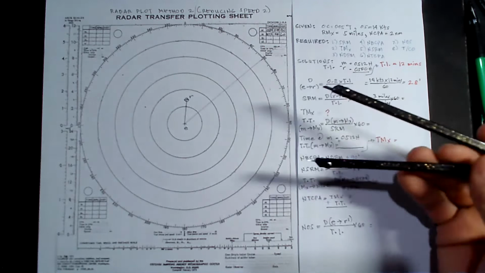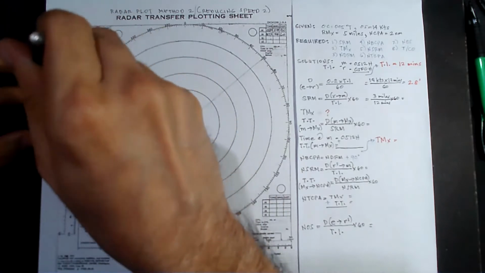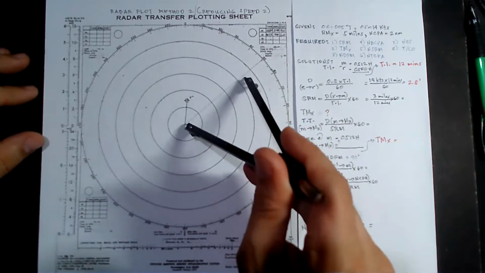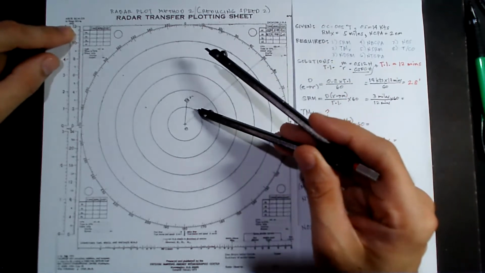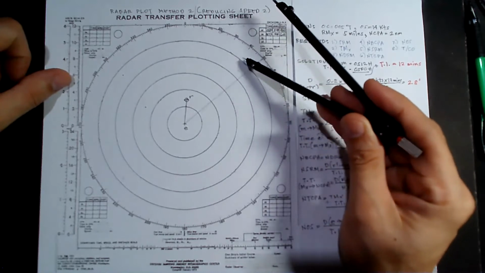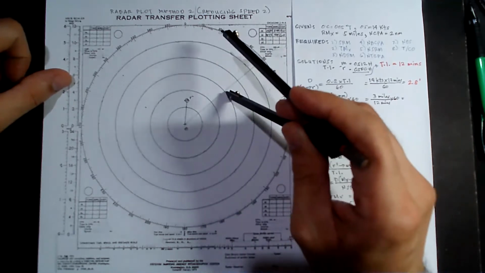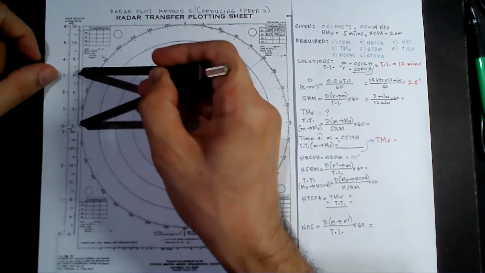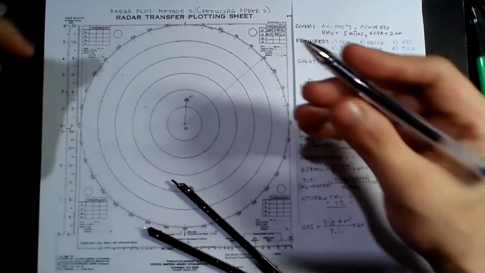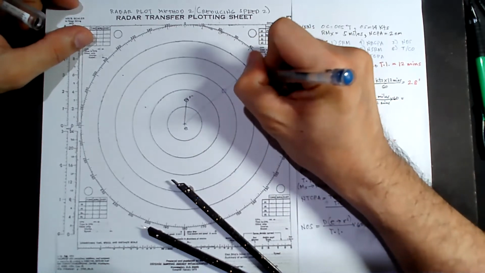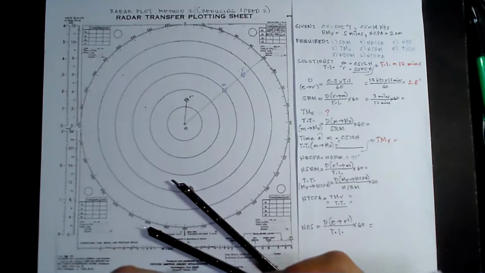Next, for the distance traveled of the target, that is 9 miles. Measure 9 miles in your scale. That's 9 miles. So since we're using the 12-mile scale, obviously each ring is equivalent to 2 miles, with an interval of 2 miles. So 6 would be here. If you want to verify, you could measure it in your scale. That's 6. So this will now be your R and M.